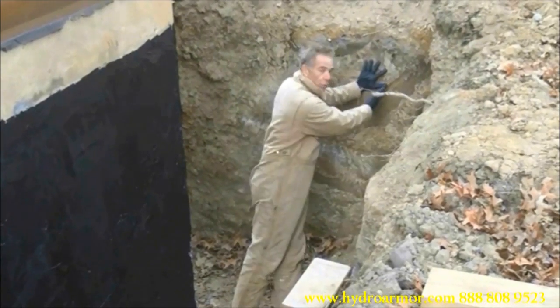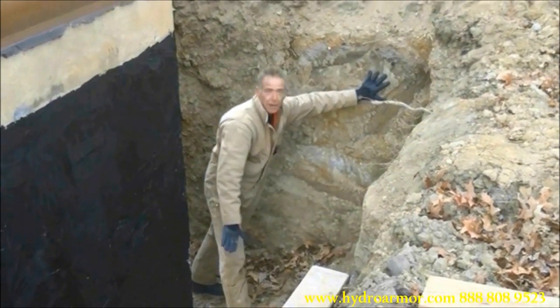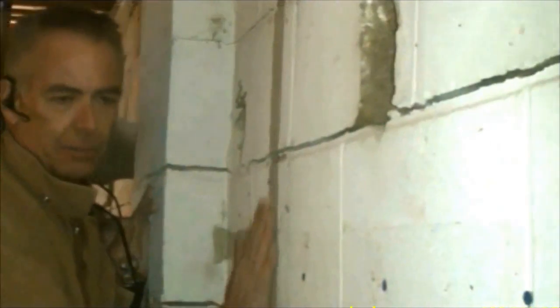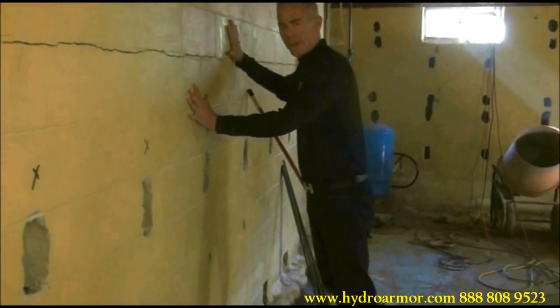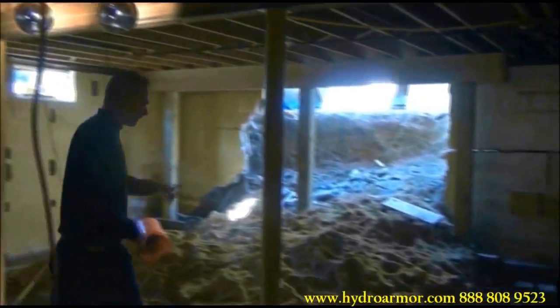The earth that's been there since the beginning of time is not going anywhere. The foundation will. Any kind of horizontal crack just grows. Lateral pressure just pushes this wall in. Now, this is the part of the wall I'm going to repair. Down here, I'm going to replace. This is a structural repair that will prevent this from ever happening.